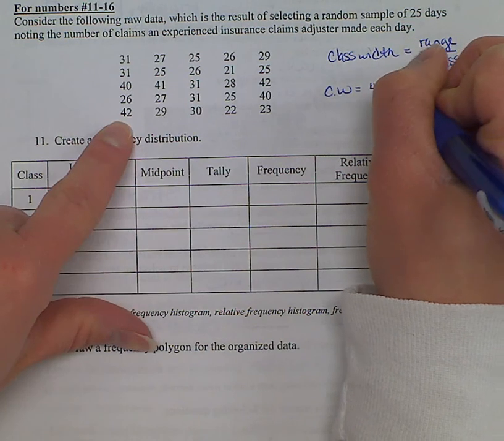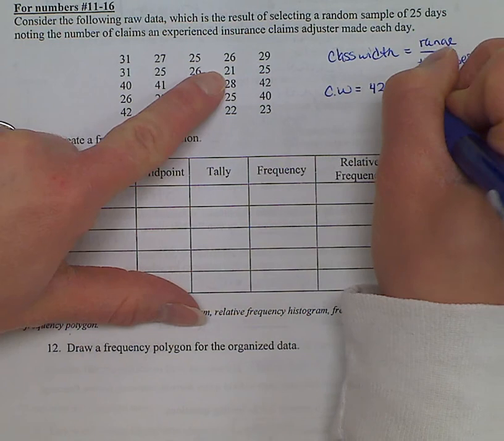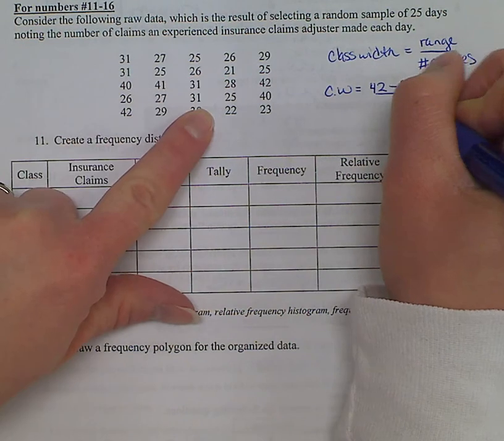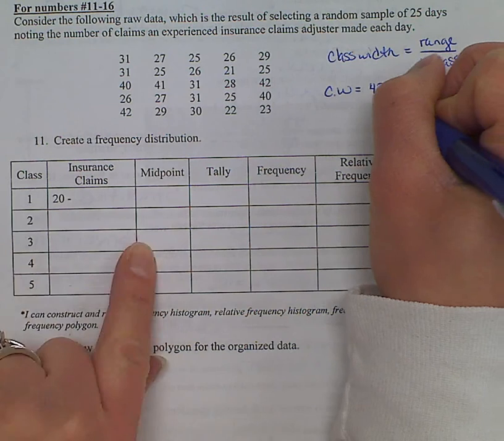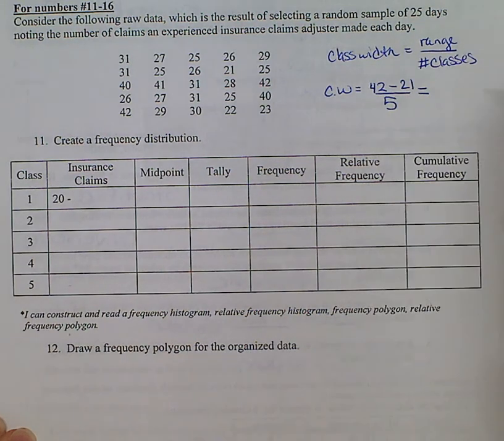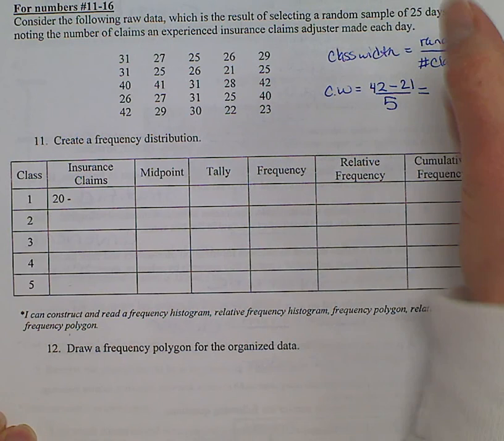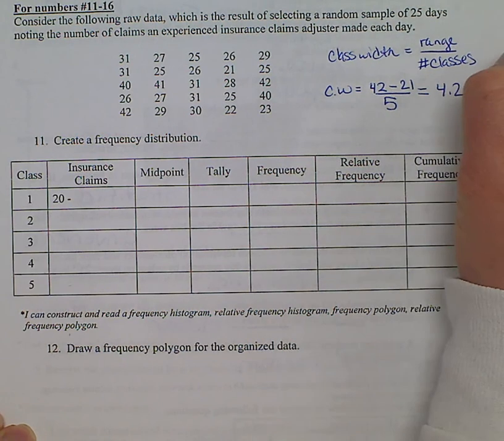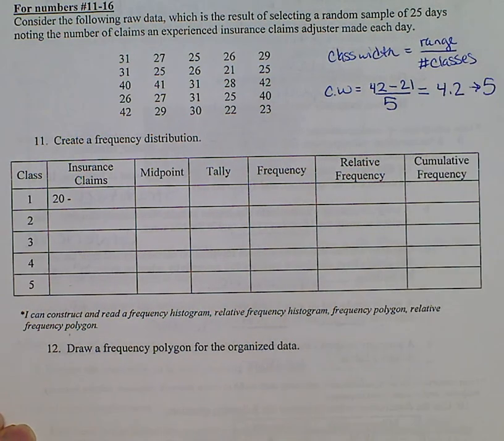And our minimum is 21, I think. Let's see, and then their classes, we have 5. Okay, so when we do our division here, we have 42 minus 21 divided by 5, we get 4.2. So again, we round up to the next convenient number, which would be 5.